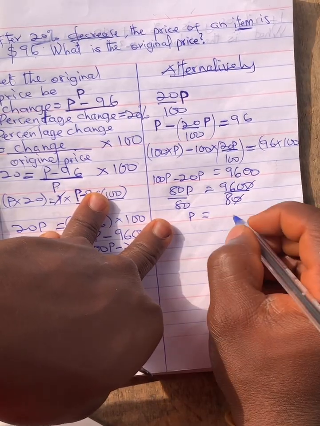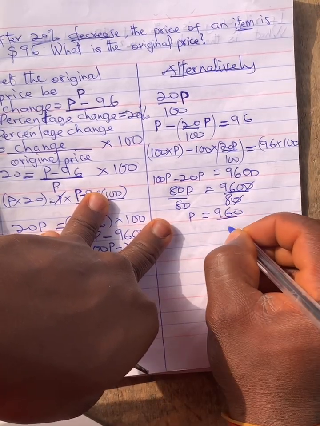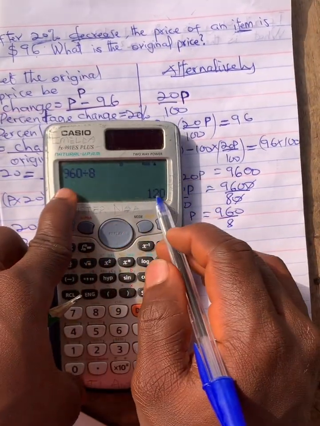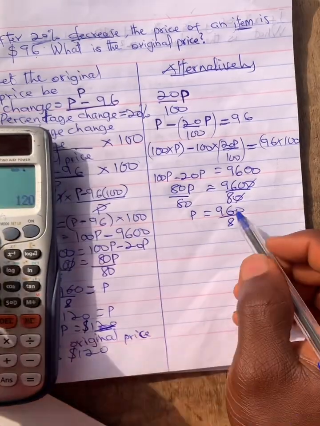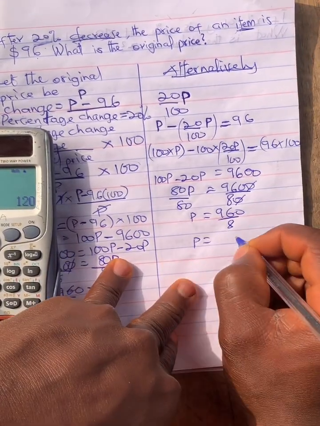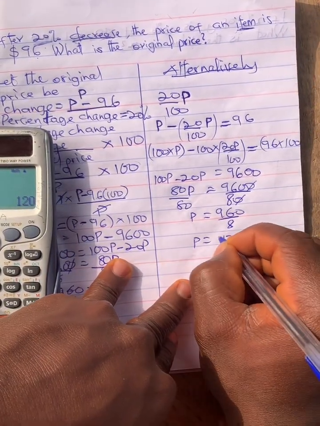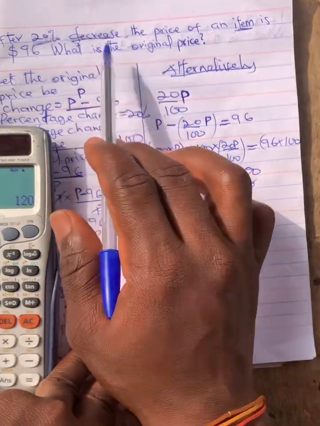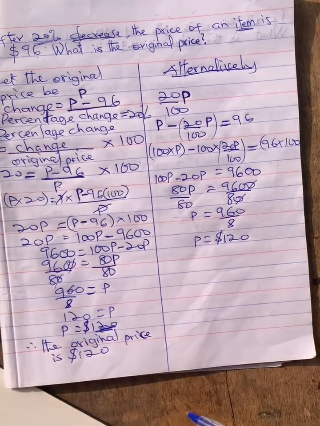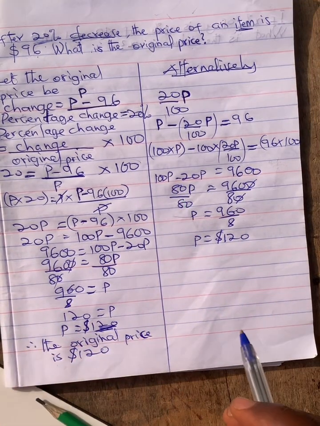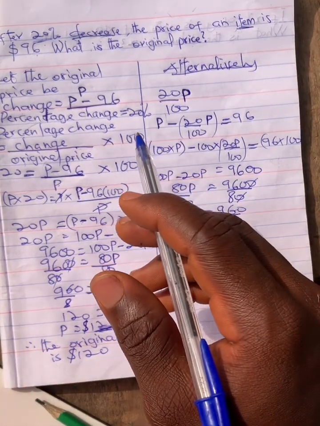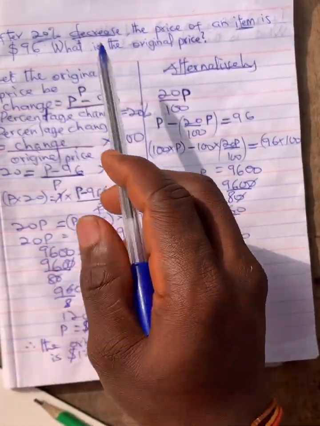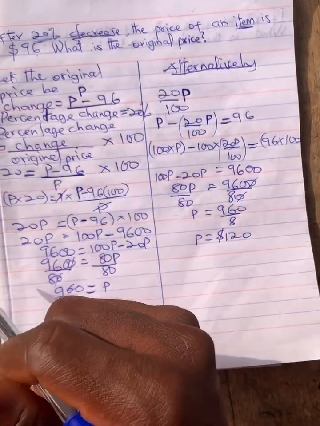960 divided by 8 is what? 120. So P is equal to $120. So this is a different form of this question. You can take one approach and stick to it, but I'll urge you to know the approach which I used to answer this question. Thank you.